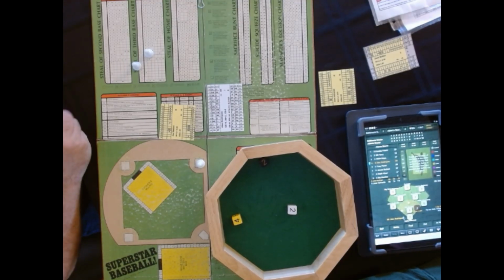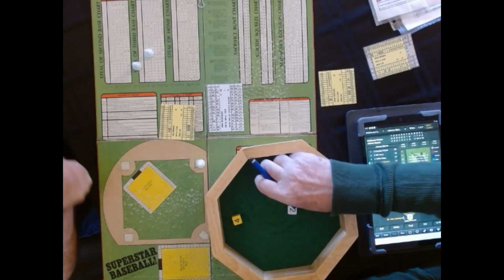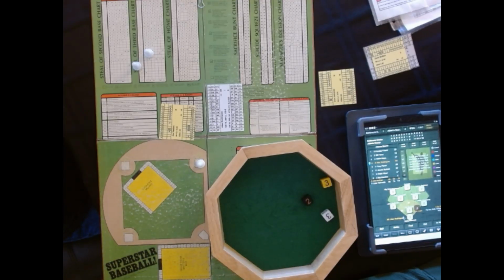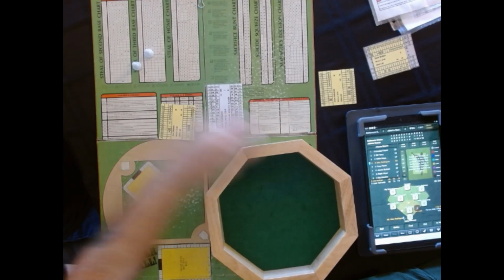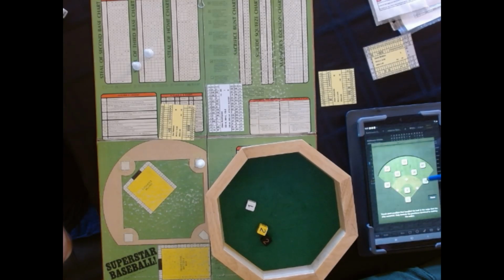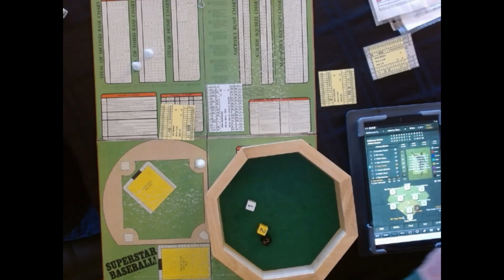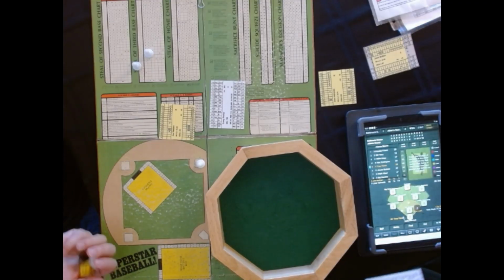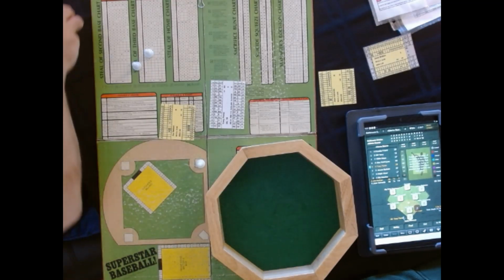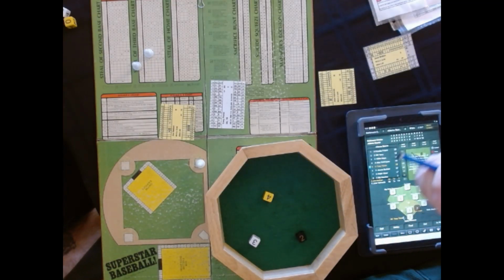Okay, Nathan is on the mound, facing A-Rod with 1 out and 1 on. 26, swinging. 23 is a fly out. And Tony Perez. 32, swinging. Tony's got 1 hit today. 27. Fly out.